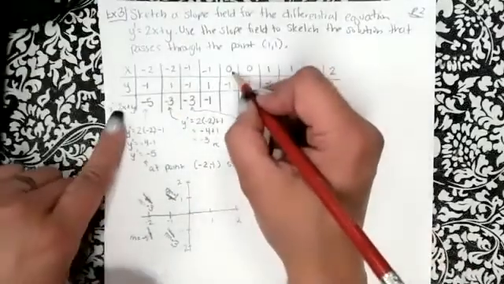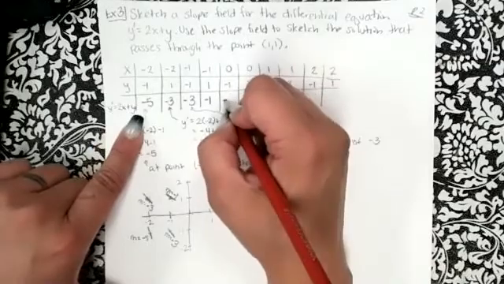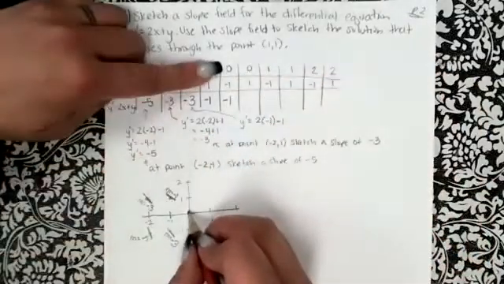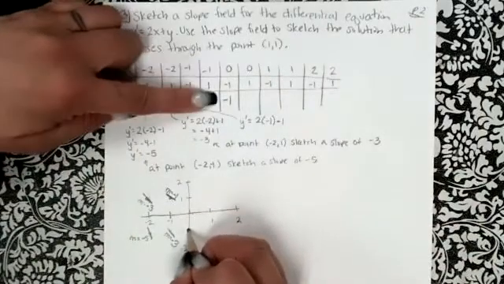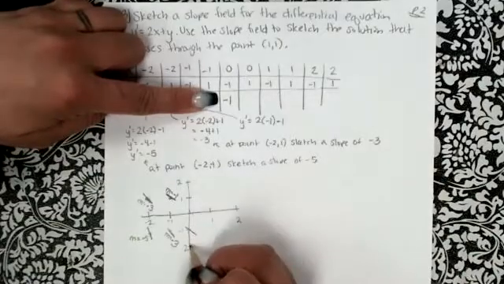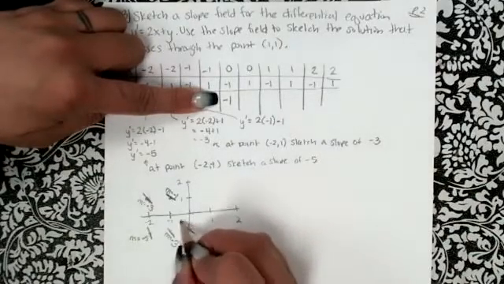Now when I plug in 0, that's 0 minus 1, which is -1. So at the point 0, -1, here's the point, x is 0, y is -1. The slope is going to be -1, which means down 1 over 1. That's why it's looking like that.